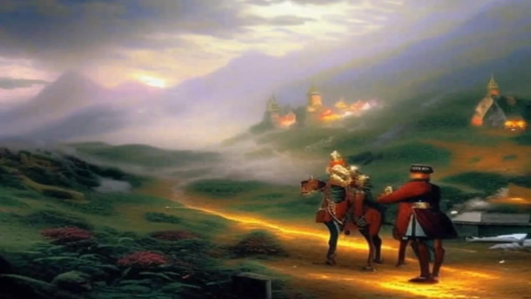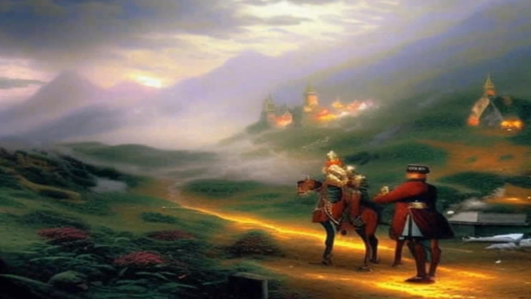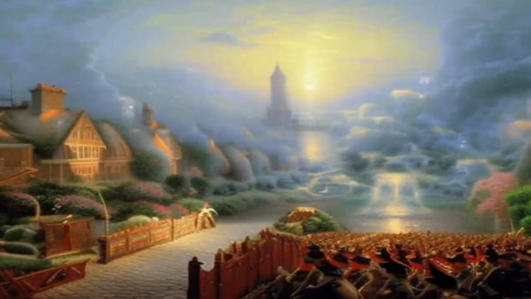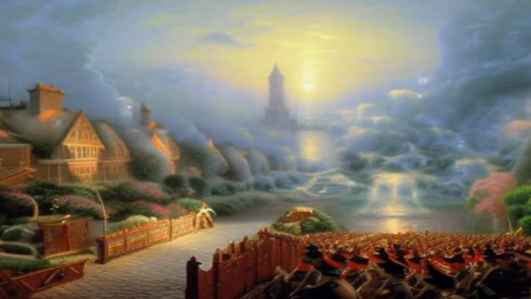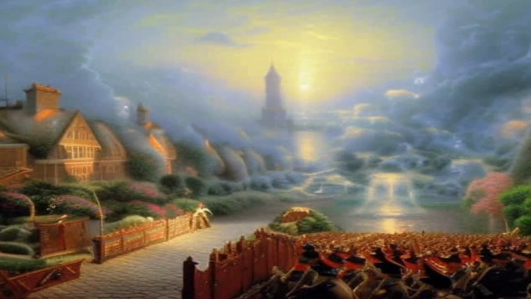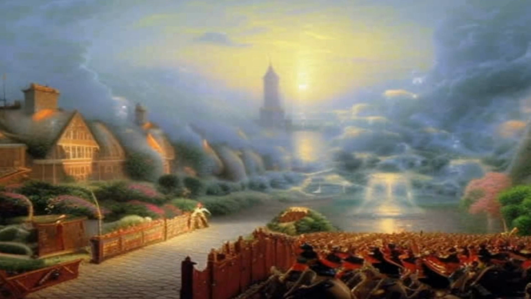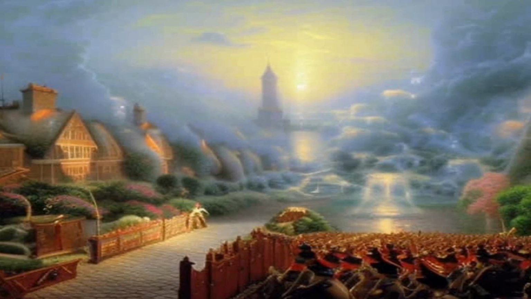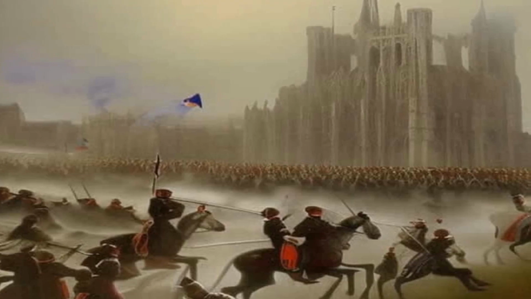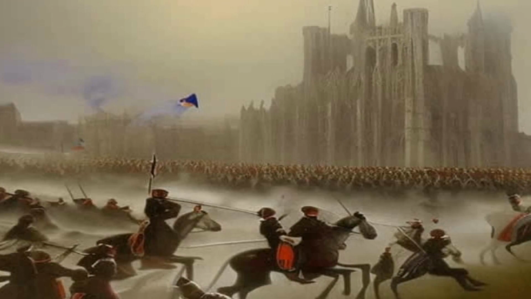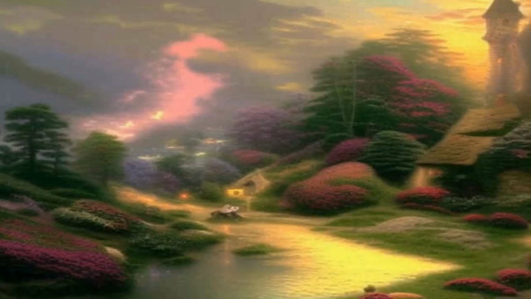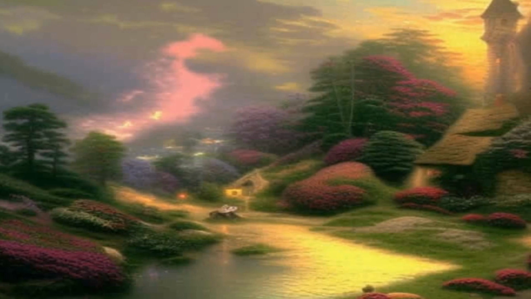The French king at the time, Philip VI, refused to recognize Edward's claim, leading to the first phase of the war. The first phase of the war, known as the Edwardian War, lasted from 1337 to 1360. During this time, the English were able to make significant gains in France, capturing the important cities of Calais and Rouen. However, the French were able to push back the English and regain control of much of the territory that had been lost.